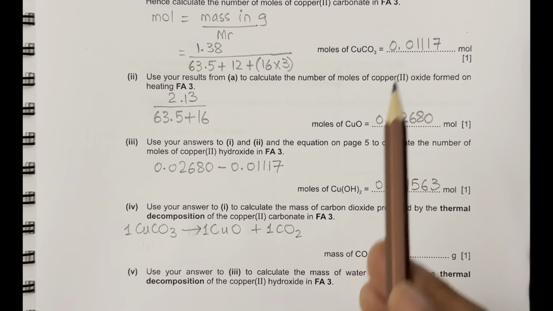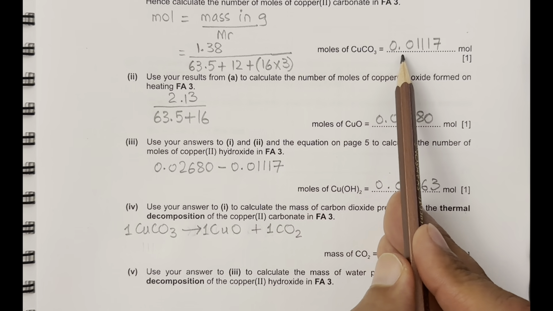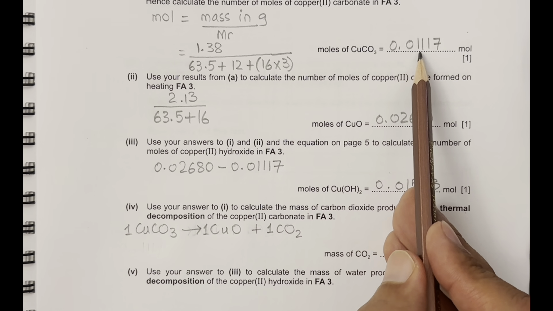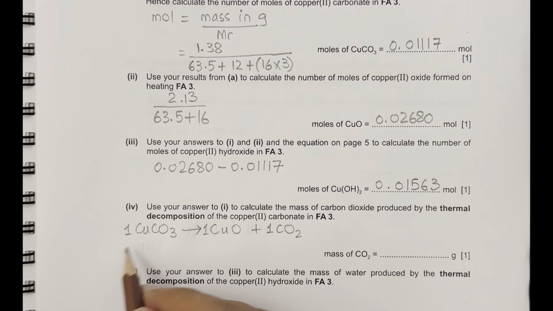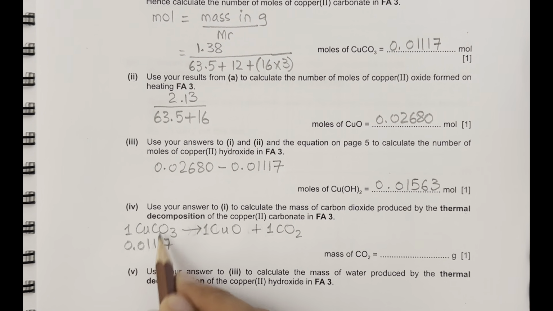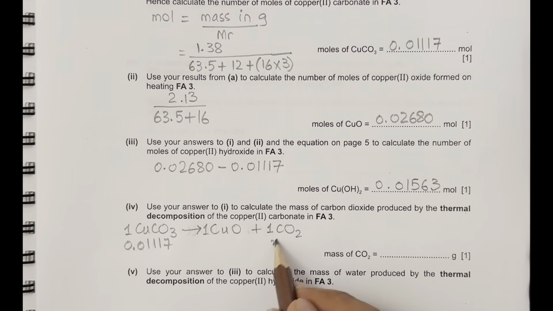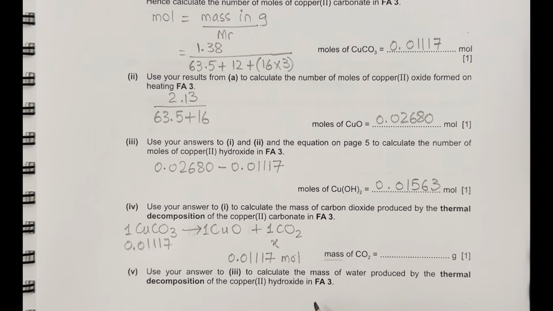So in part 1, the moles of copper(II) carbonate given were 0.01117. Therefore, if we have 0.01117 moles of copper(II) carbonate, how much carbon dioxide can we get? 1:1 ratio, so the same moles of carbon dioxide will be obtained. Now this is the moles and they have asked us to find the mass.